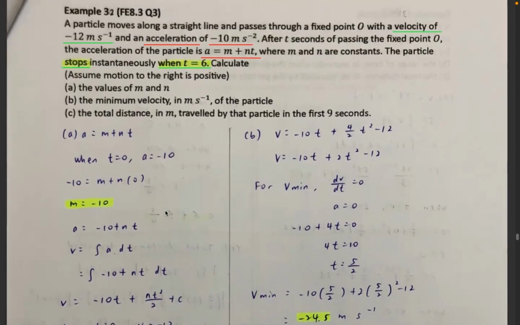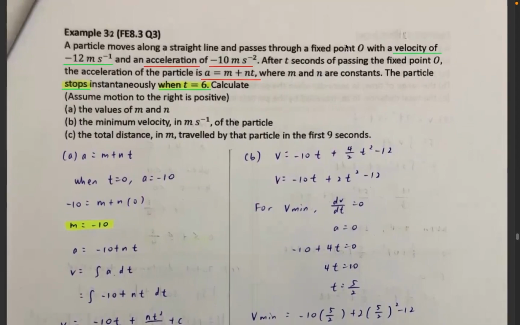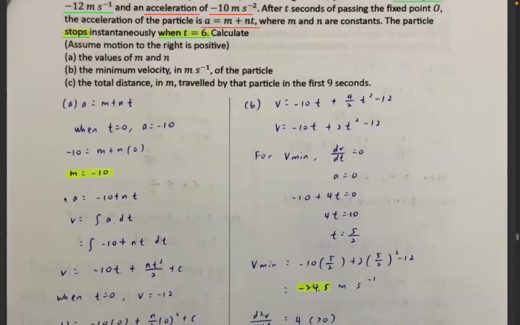Then let's check what else they give us. They tell us V equals to -12 when t equals to 0. To make use of this information, I must firstly have velocity function. So from acceleration function, let's do integration to find velocity function.